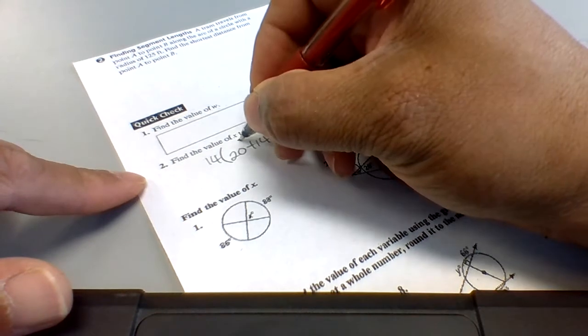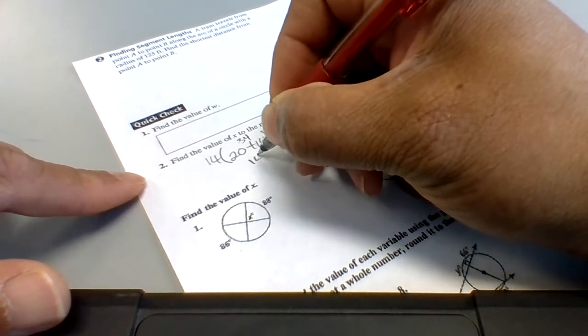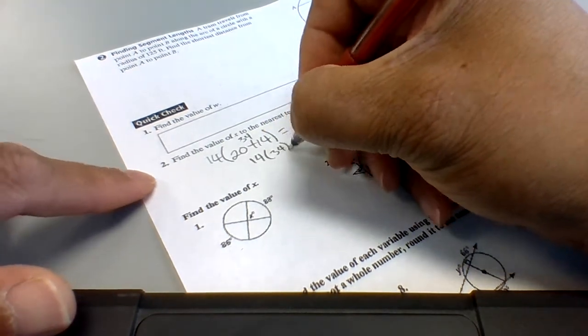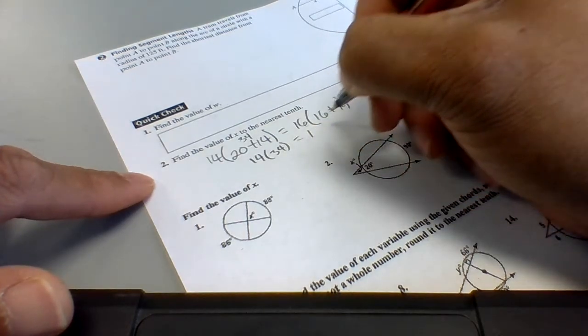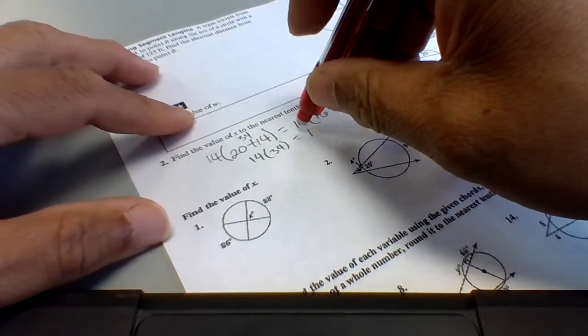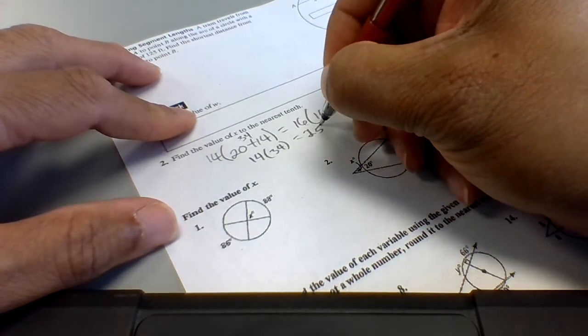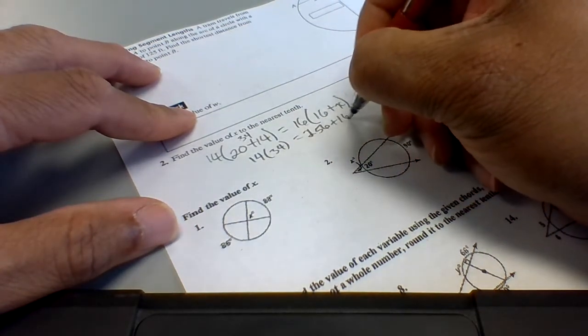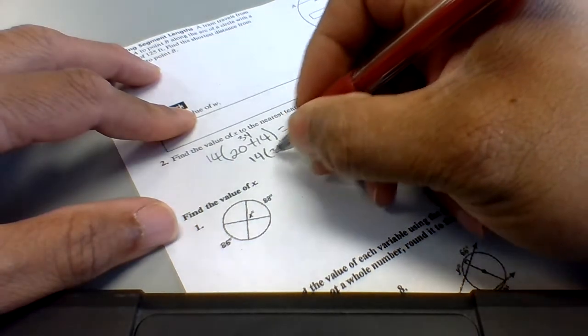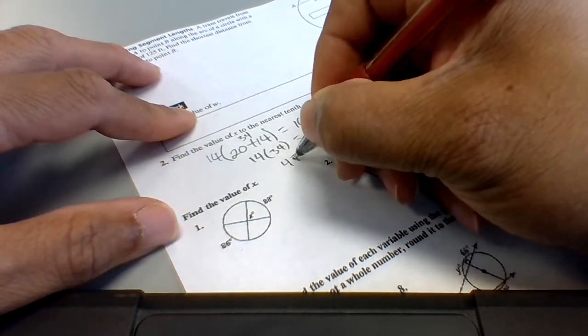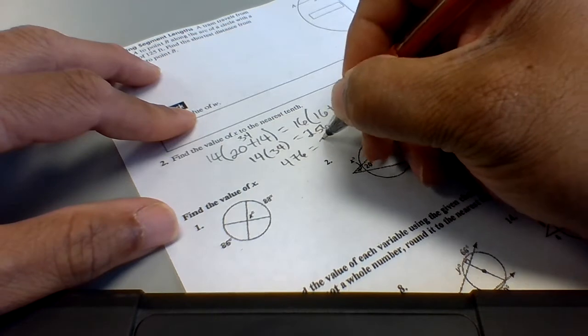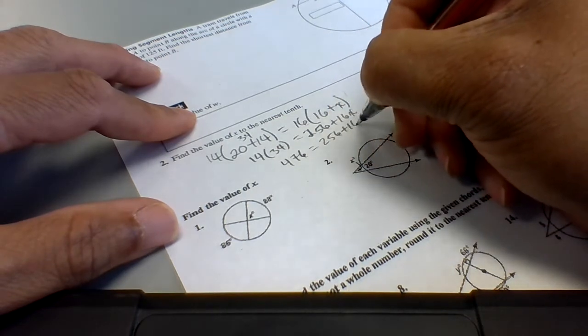So 14 times 34 equals 476, is equal to 256 plus 16x.